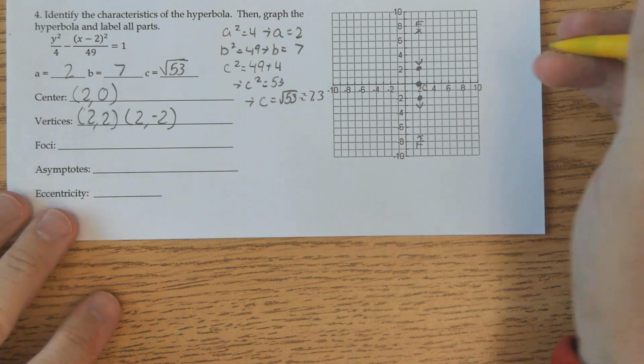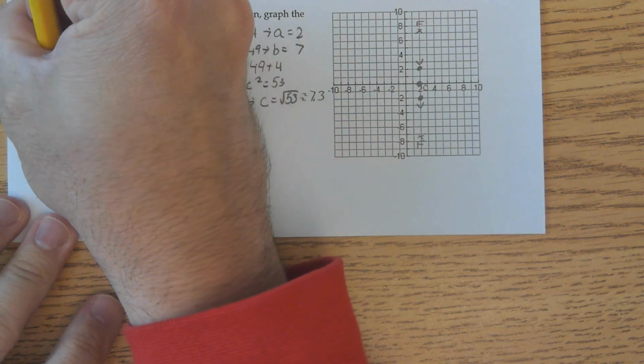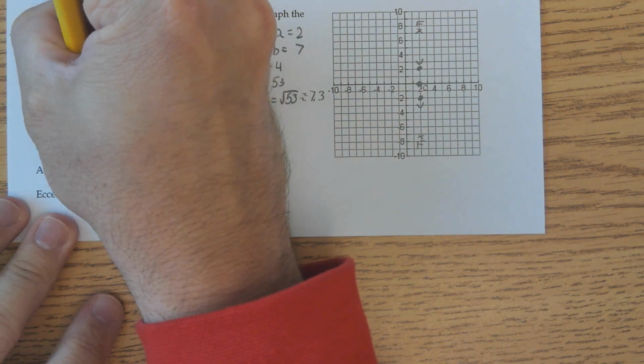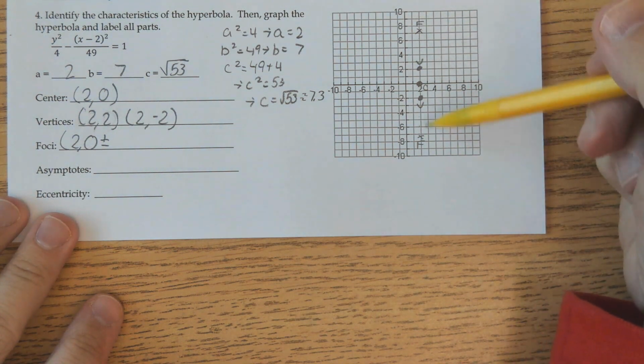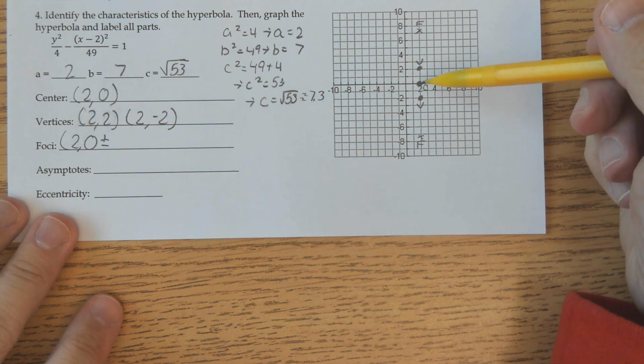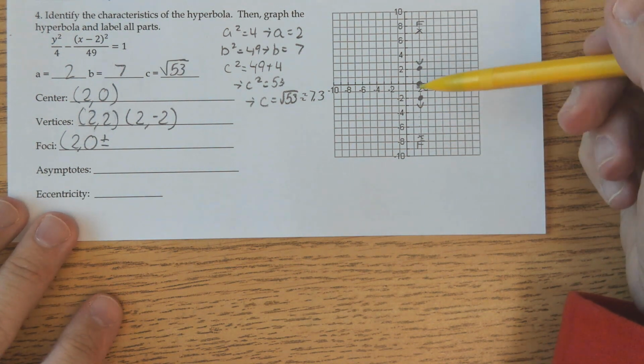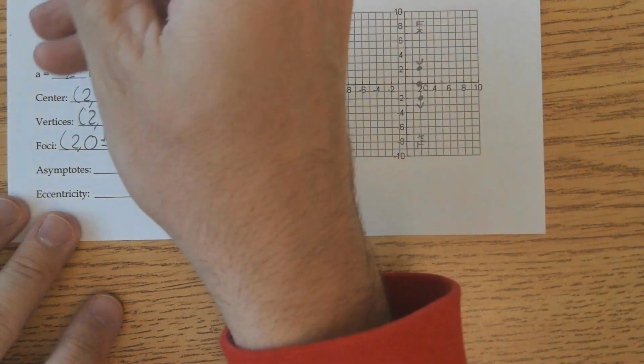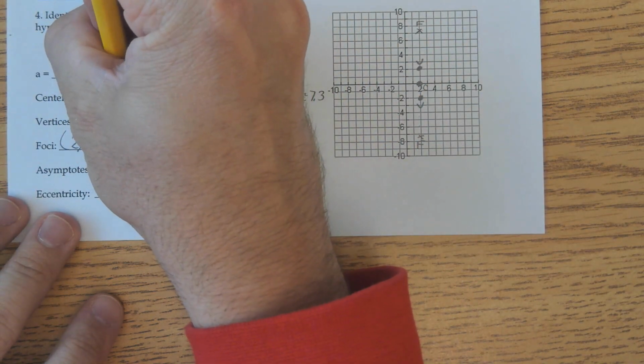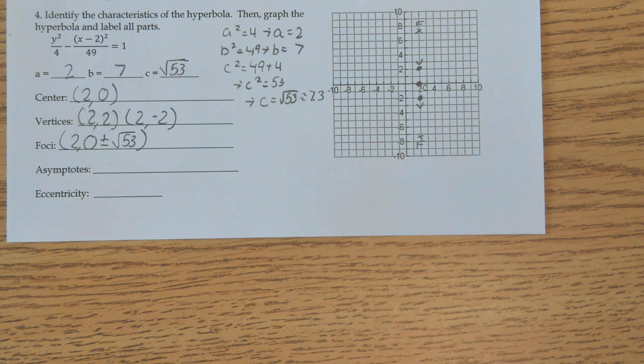What are those points? So all we do is we take our center to 0, and the only thing that's changing is because we're moving up and down. The 2 is not changing the x value. We're just moving the y value up and down. We can write it like this: 0 plus or minus square root 53. If you wanted to, you could actually determine what those points are, but it's a lot easier just to write it that way when you have a radical expression.